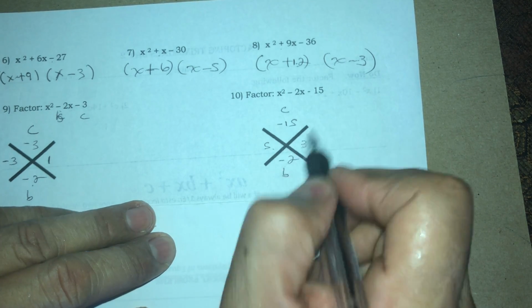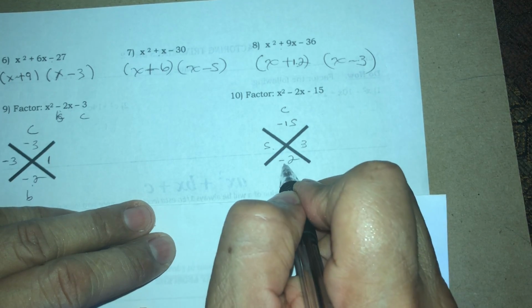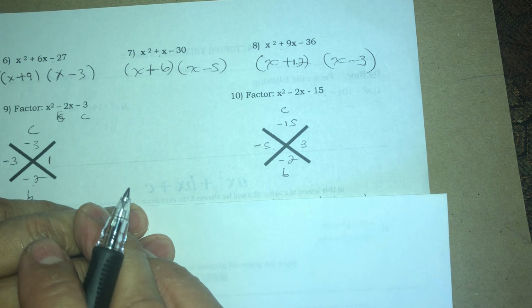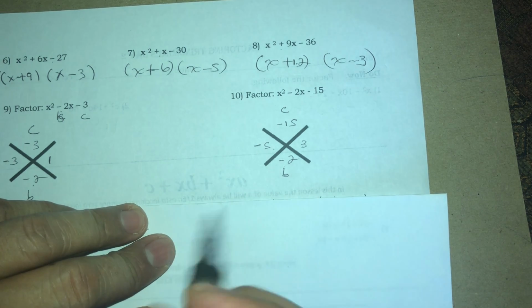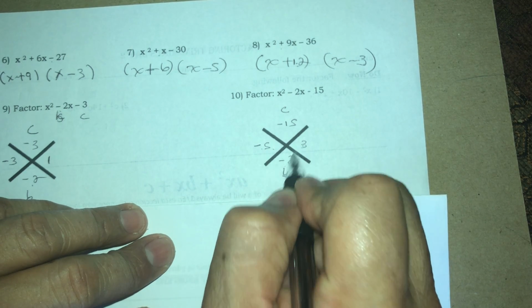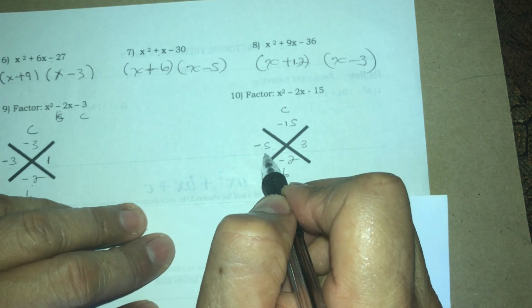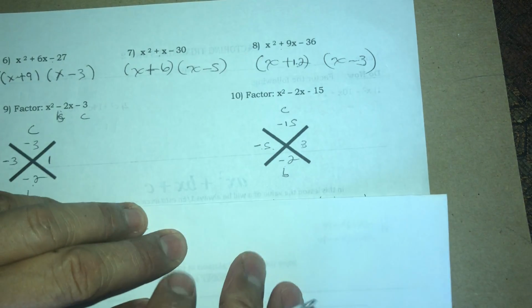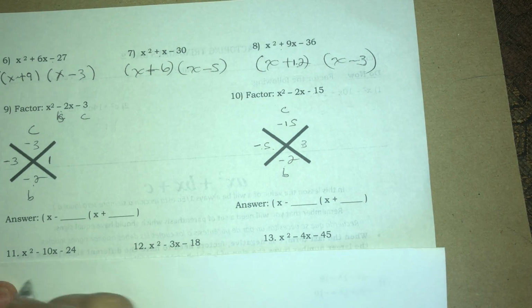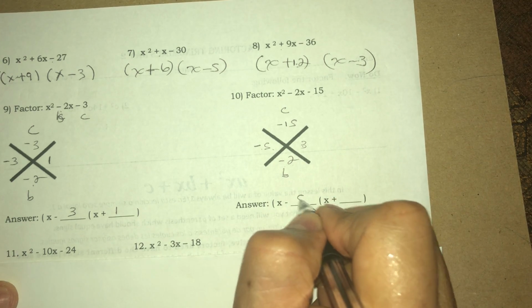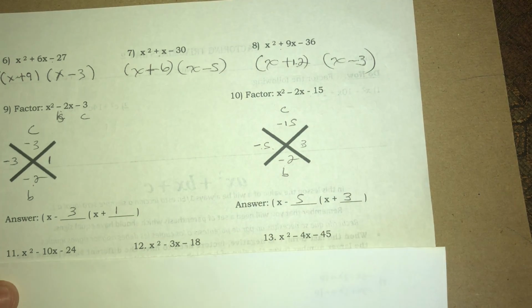Now, because we want that to be negative, the 5 has to be the negative. Because when I do negative 5 plus 3, I get negative 2. Oh, I never wrote the answer. So it's going to be x minus 3, x plus 1. X minus 5, x plus 3.